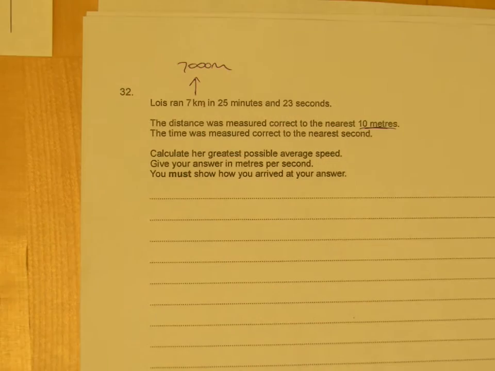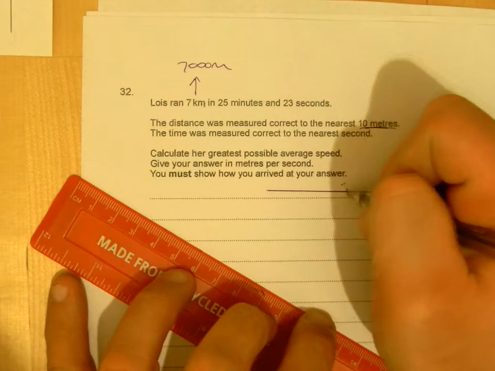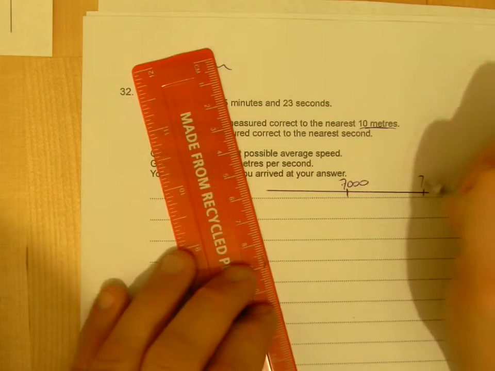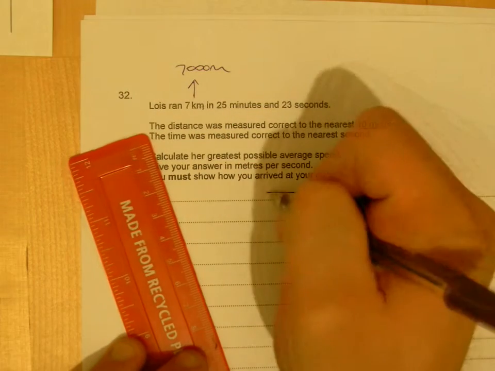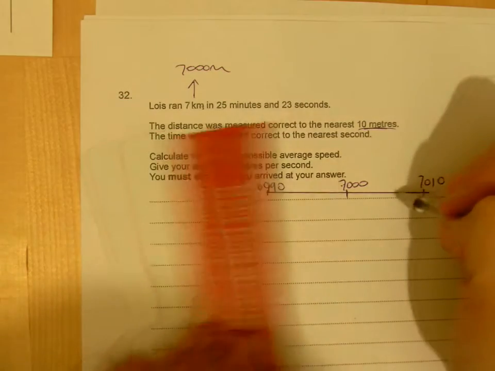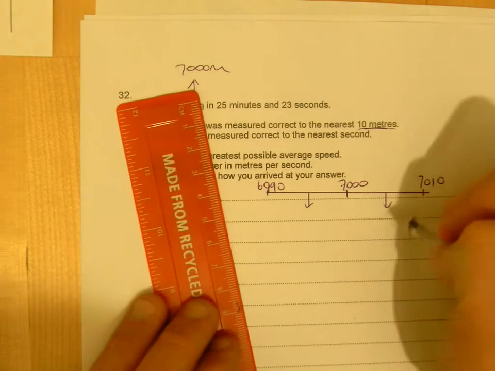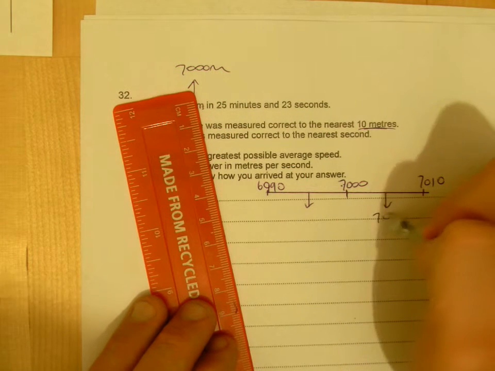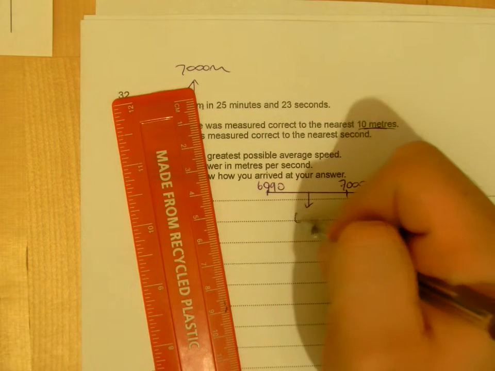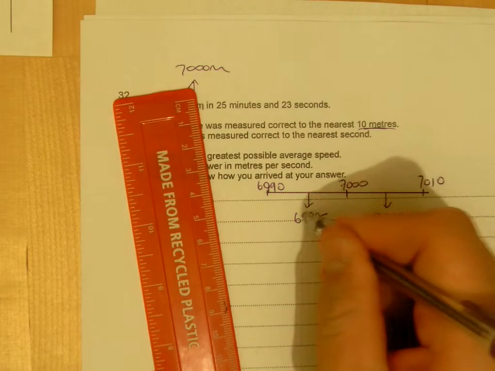Okay, and because it's measured to the nearest 10, if we were to think of the scale, it's going up in tens. So that'll be 7,010, and the one before it will be 6,990. The greatest it could be is going to be there, and the least it could be is going to be there. So the greatest it could be is 7,005, and then it could be rounded down to 7,000, and the least it could be is 6,995.